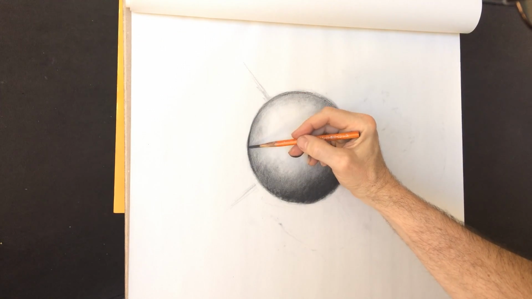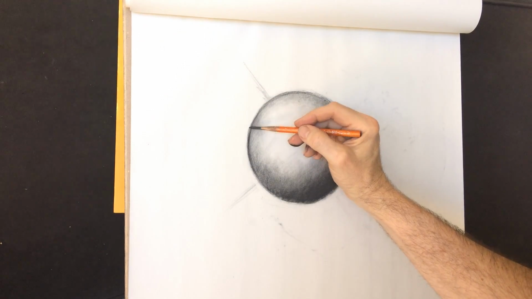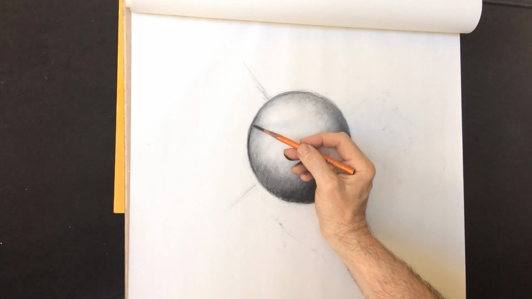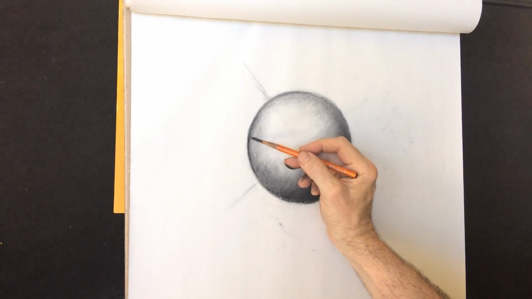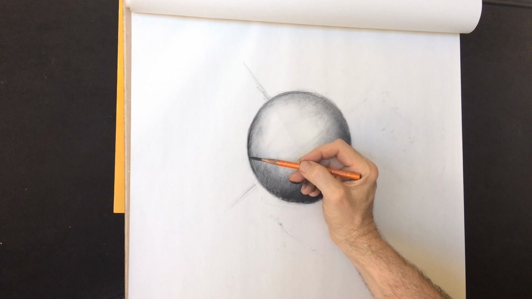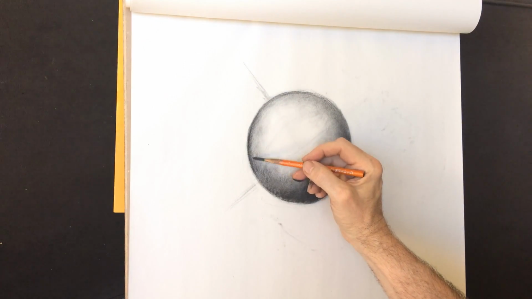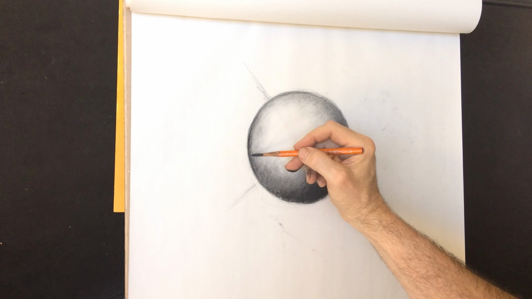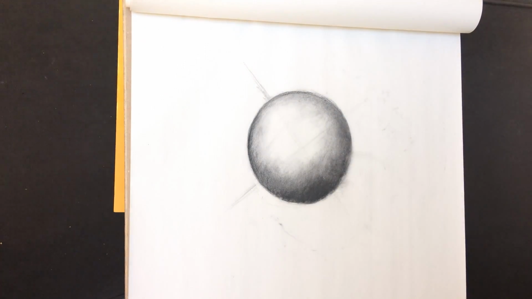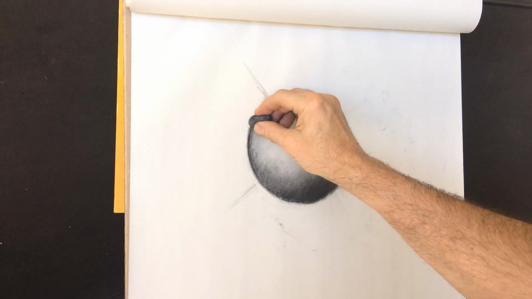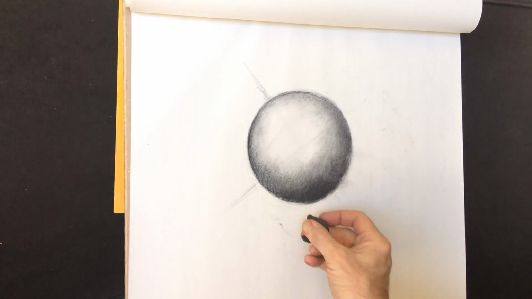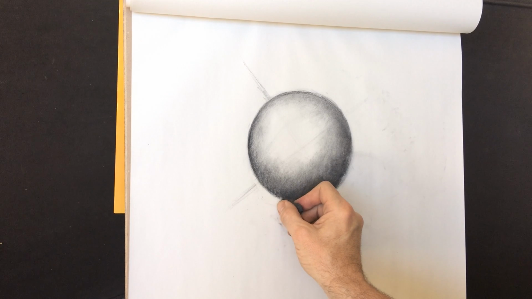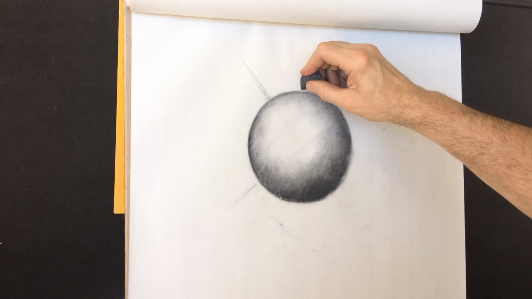But the point is to have this dark quote-unquote outline not be something that stands out, but as long as I have a little bit of gradation leading up to that outline, then it will become just the point at which you can no longer see this particular sphere, as opposed to it being its own form, its own thing of an outlining line.